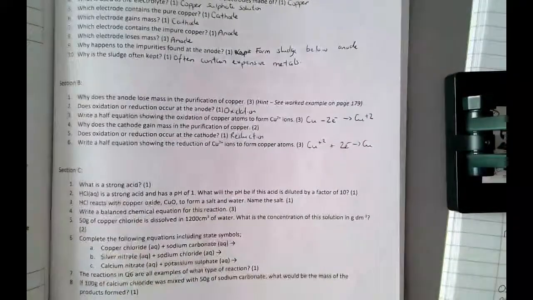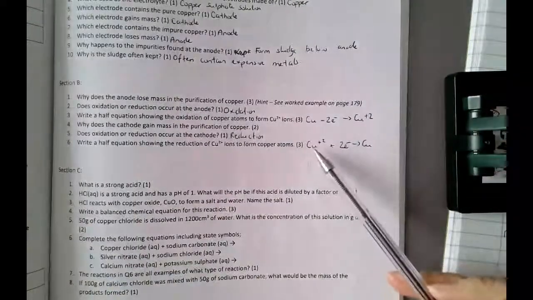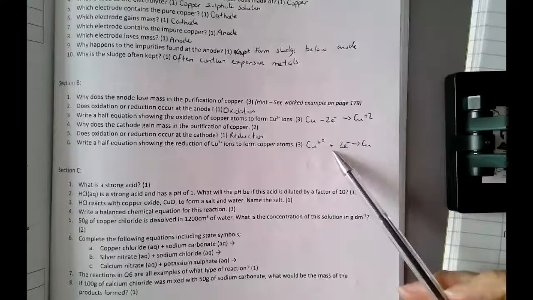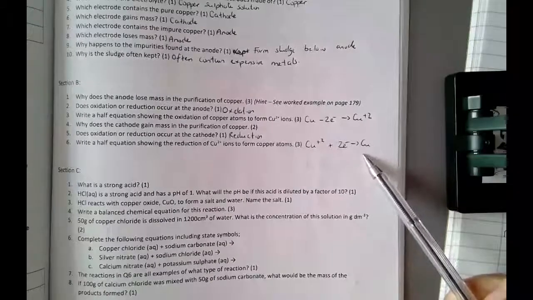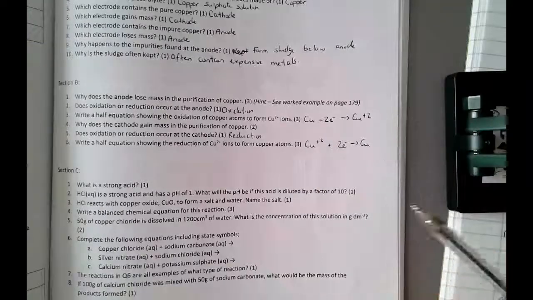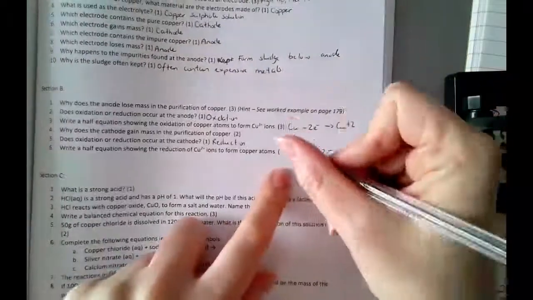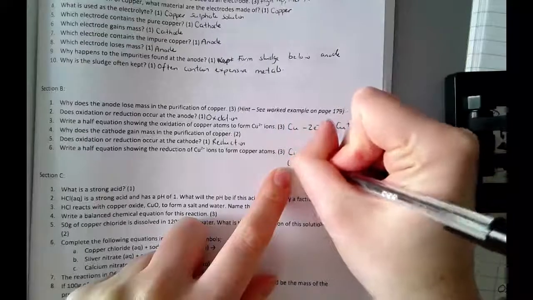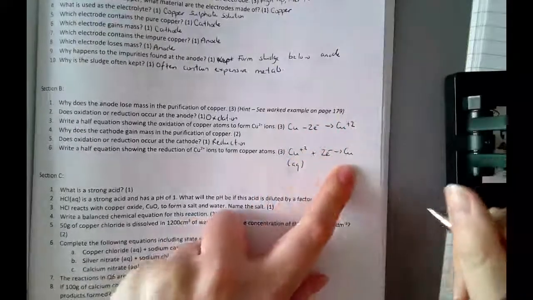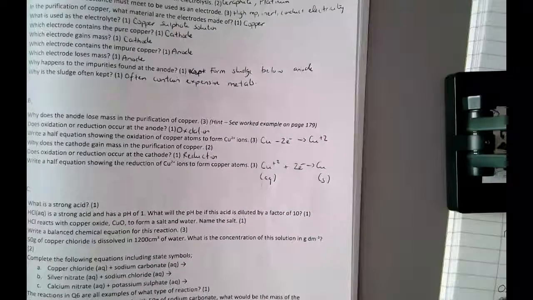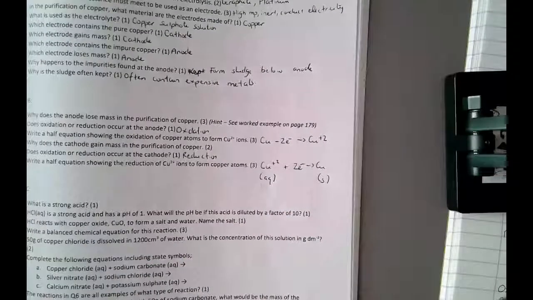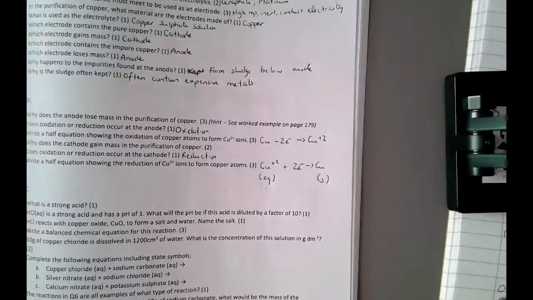A half equation would be the Cu2+ ions arrive at the cathode. They gain back the 2 electrons that they lost, and they form copper metal again. If I were to add state symbols, the ions are aqueous, so they're dissolved in solution, but when it forms copper metal, that's going to be a solid. So there's a solid that's going to build up around the cathode again. That's why your cathode is going to increase in mass.